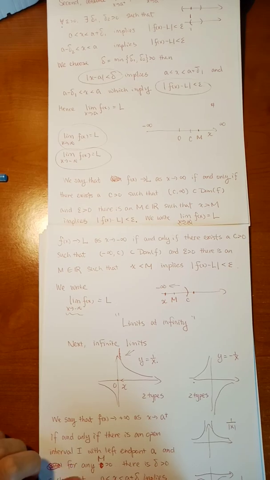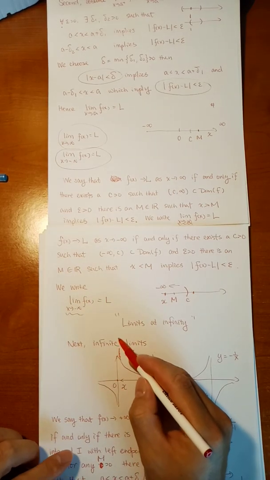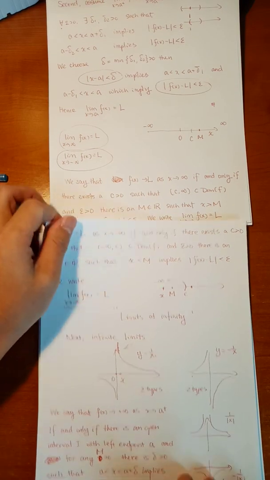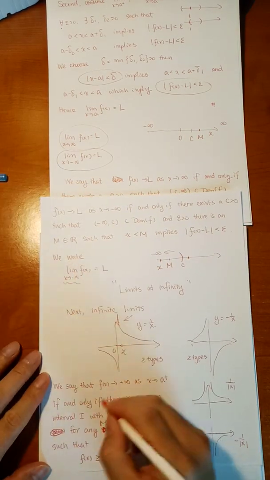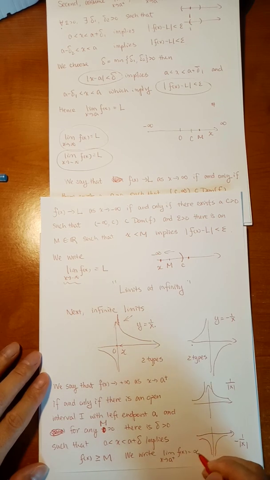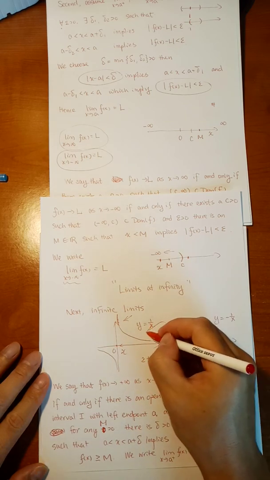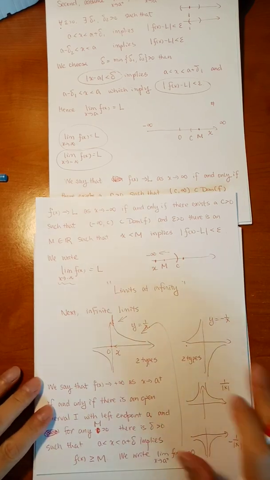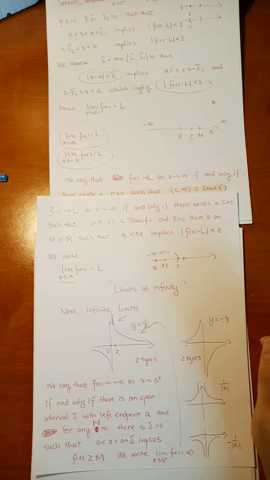So when x is close to a, f(x) can be bigger than any pre-selected M. Then, this is the definition, we write the limit of f(x) as x approaches a from the right-hand side is positive infinity. This is the situation. You can use this definition to write down the other 5 types of infinite limit.